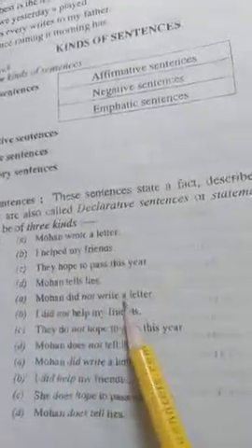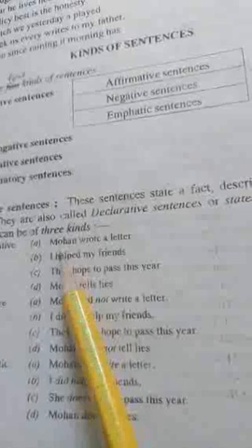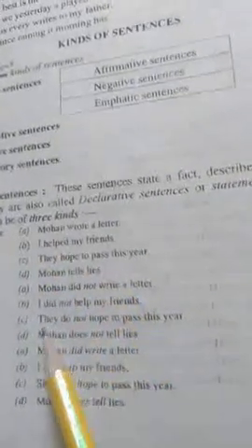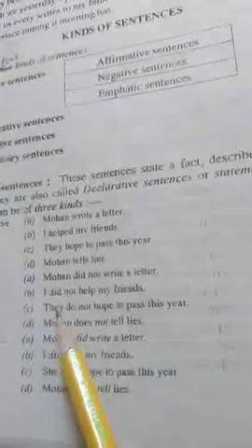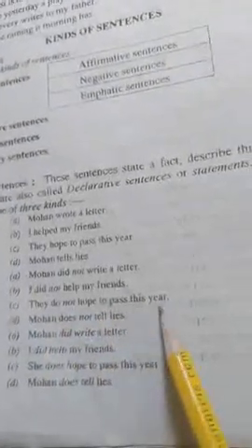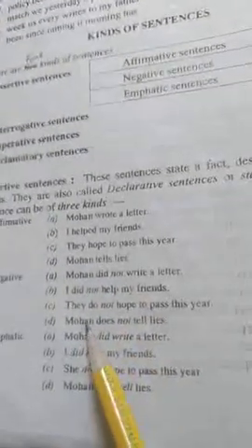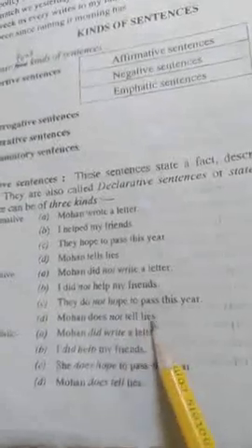Mohan did not write a letter. I did not help my friend. I helped my friend. I did not help my friend. They do not hope to pass this year. You can see we add "not" in each sentence to make it negative. Mohan does not tell lies.